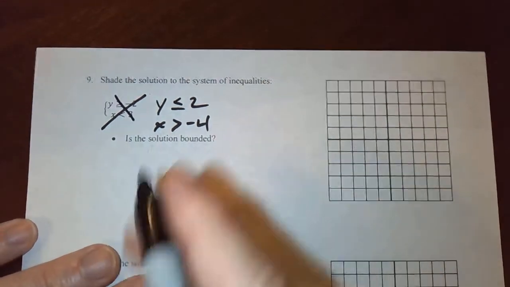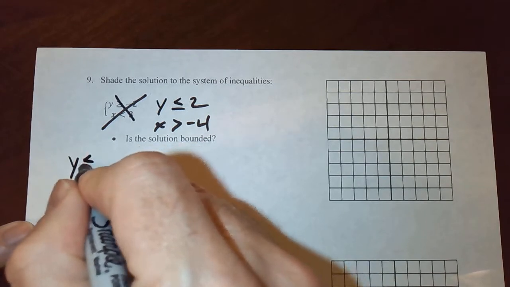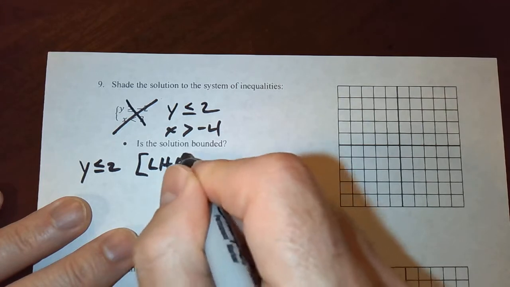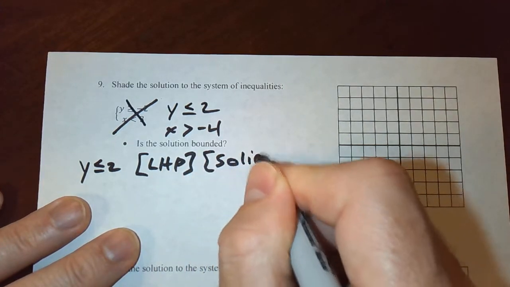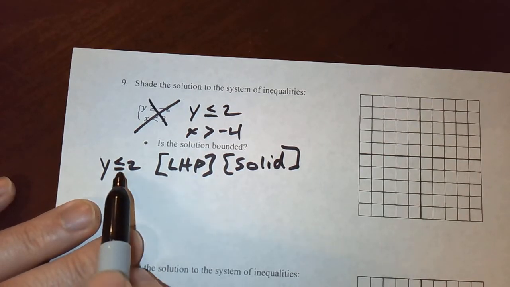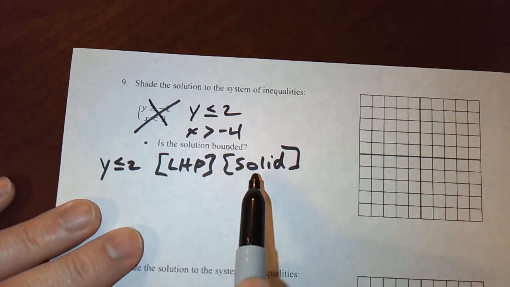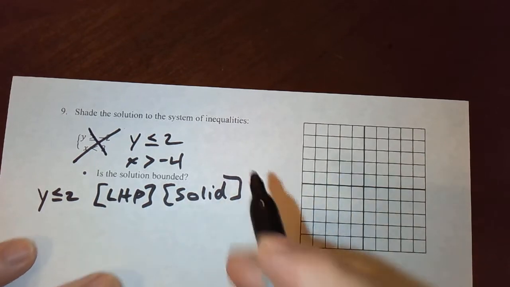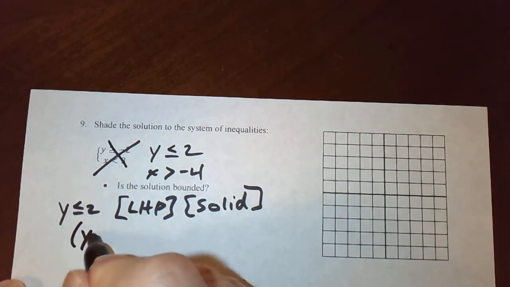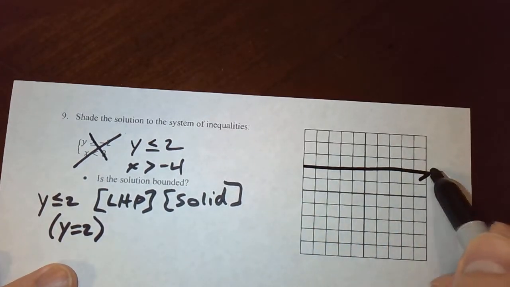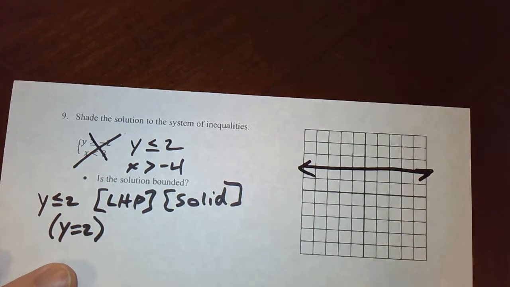Well, y less than or equal to 2 means we are going to shade the lower half plane, and we're going to use a solid line. Because it's less than or equal, less than means lower half plane. It's got the equal sign in it, so we use a solid instead of a dashed line. Let's go ahead and do that. The line y equals 2 is a horizontal line that looks like this. And remember, we're going to shade below that, the lower half plane.